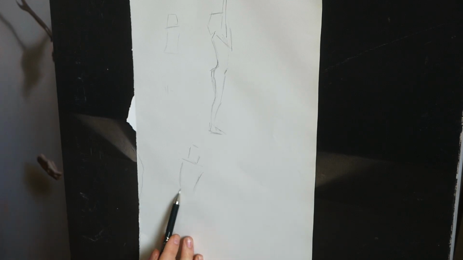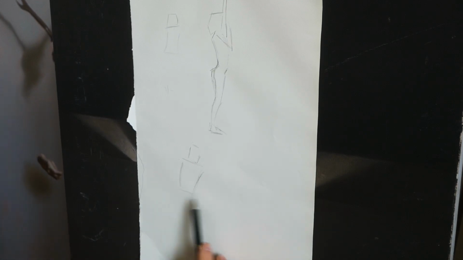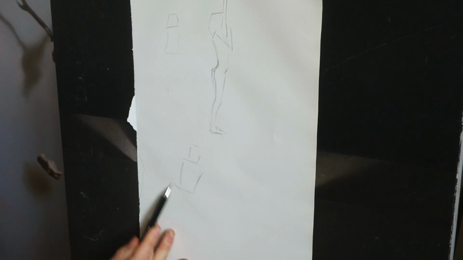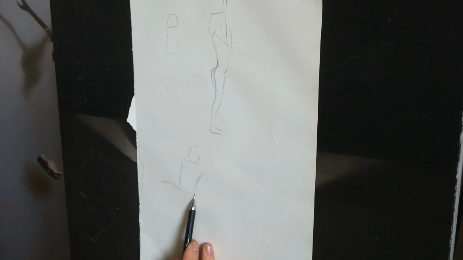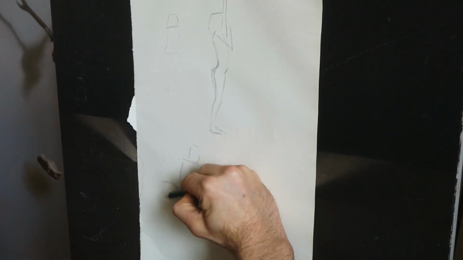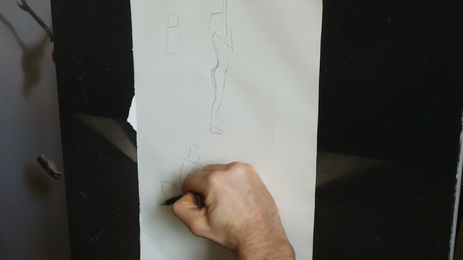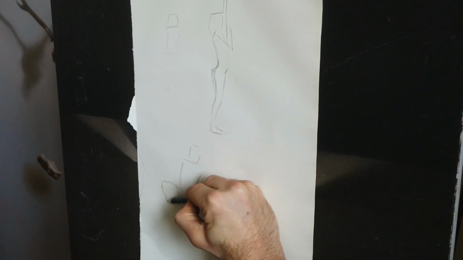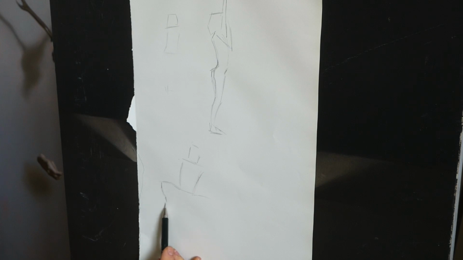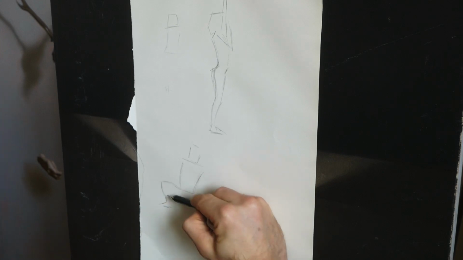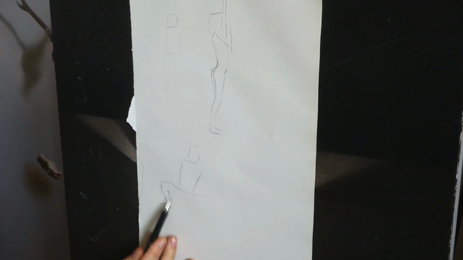So he's got some sort of shorts on. And then thighs bending that way, and this way he's in a kind of archer pose almost. Block in the knee. And again, just trying to keep it as simple as possible.